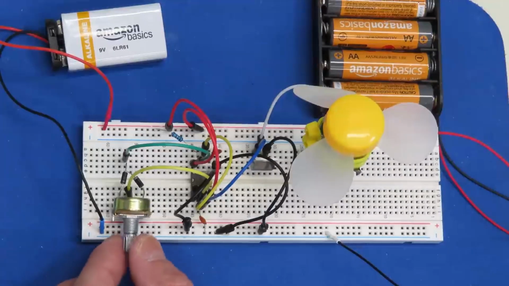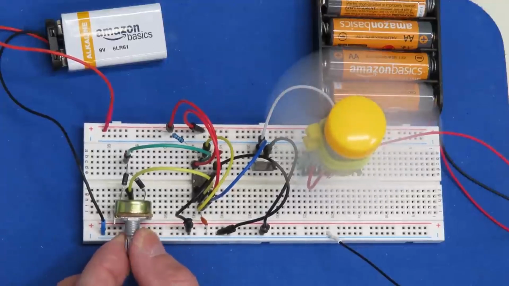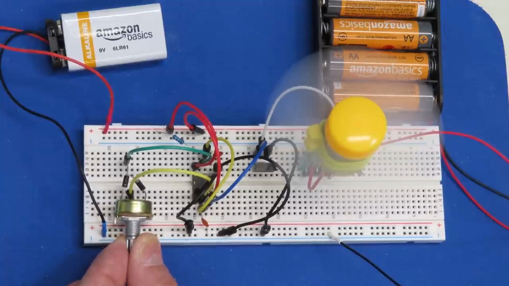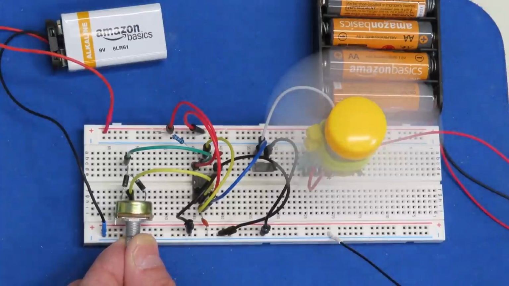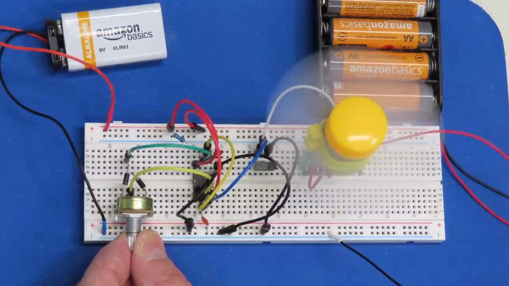And so I'm going to just turn the speed control. And there we are at full speed, and we can reduce the speed. Bring it lower if we wish. Bring it quite low if we want to. And so we get a nice control over the speed. And of course we've seen Arduino designs that use pulse width modulation that do the same thing.